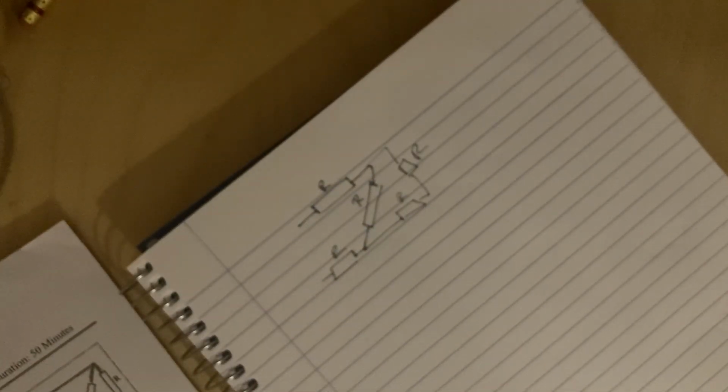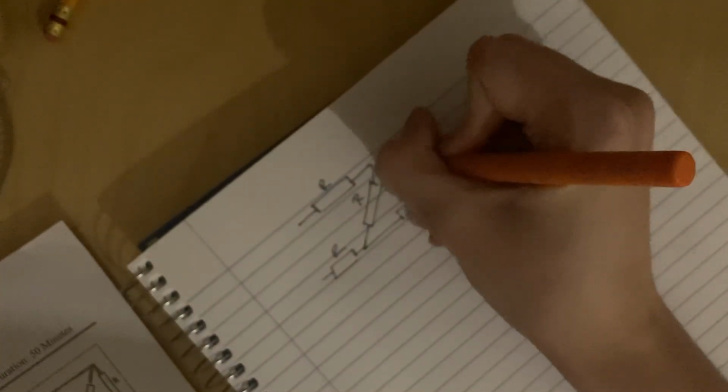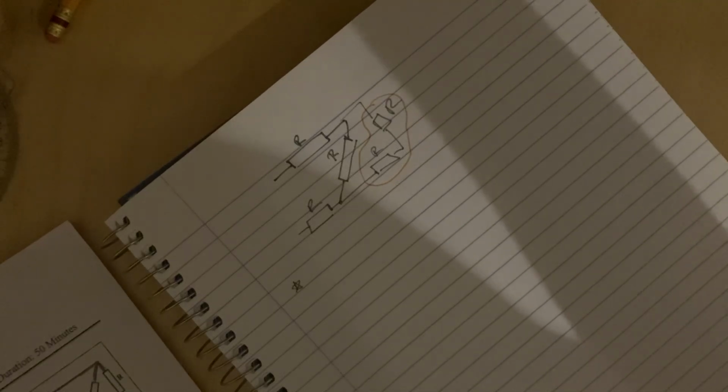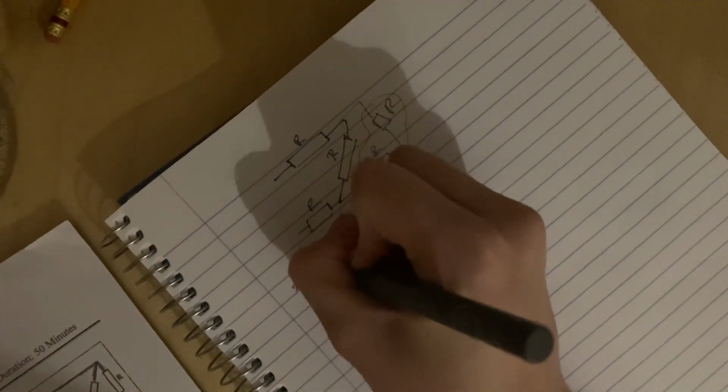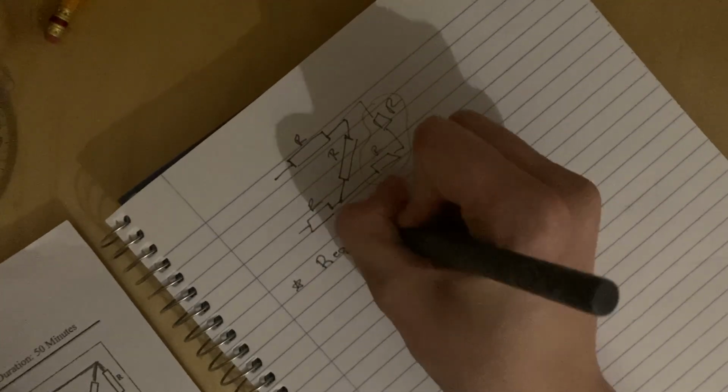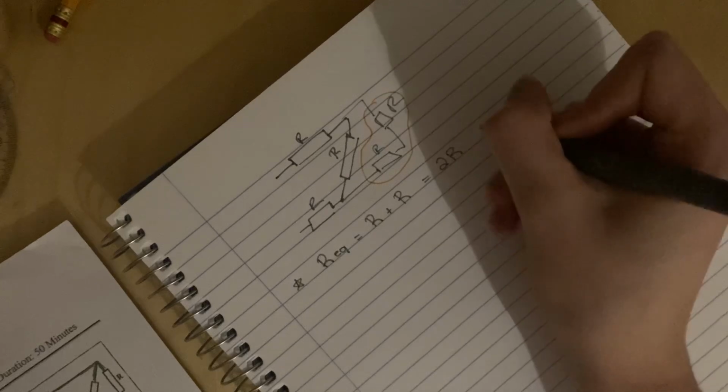So we want to start off by separating it into parts. We can see pretty quickly that these two resistors are in series with each other. So if you guys remember how to solve equivalent resistance in series, it's just the resistance of one plus the resistance of the second. So the equivalent of these two is equal to R plus R, which is equal to 2R.